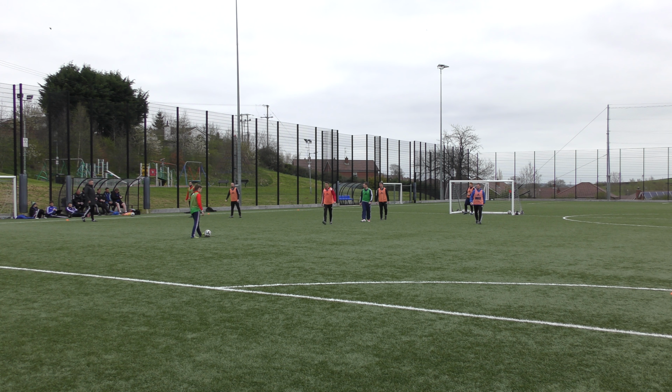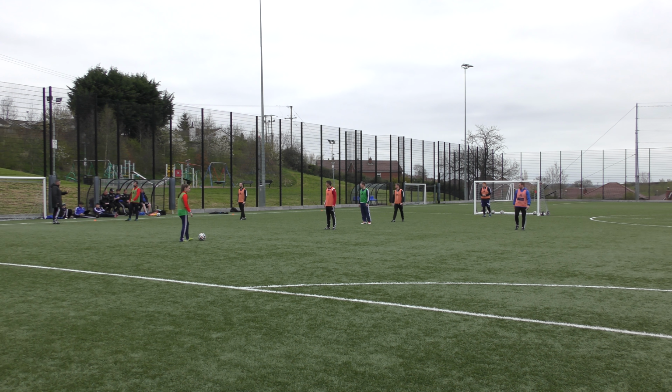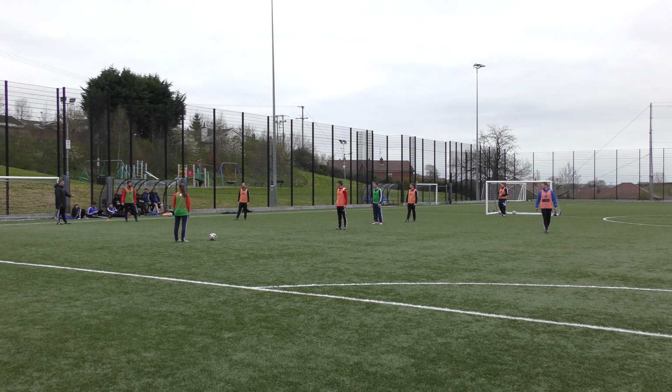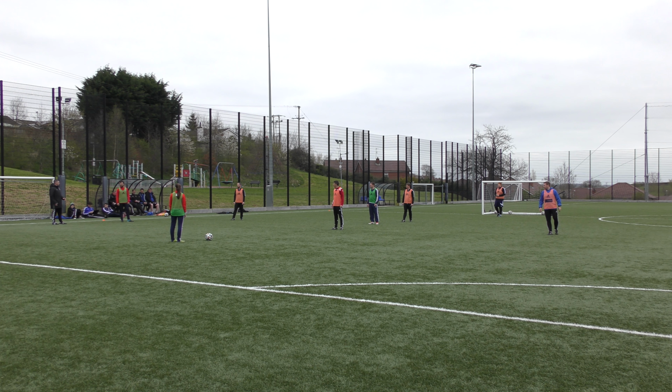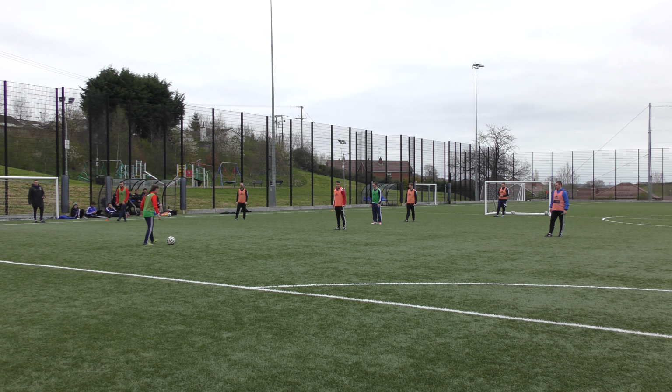Okay, so if we shout stop, stand still, then we freeze where they are. Orange team, this is not you parking the bus and sitting back here. If you win the ball, go and score. Okay, it is a wee 5v5. We'll try not to bust you. You ready? Where you go, Courtney?